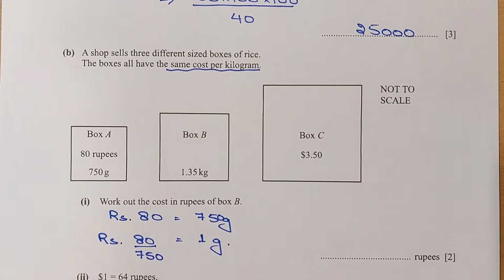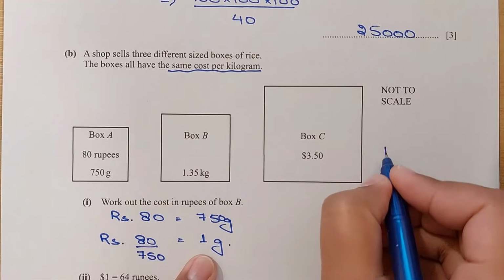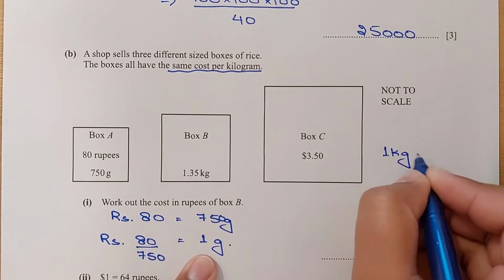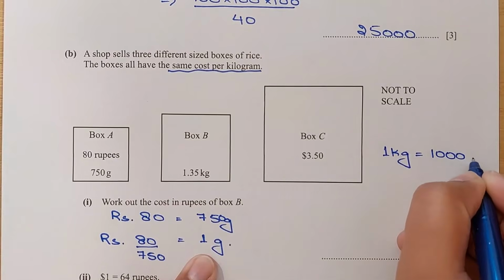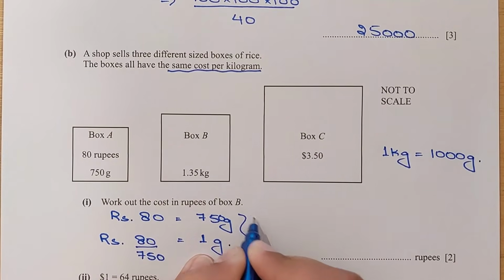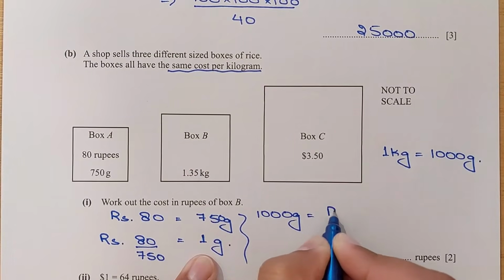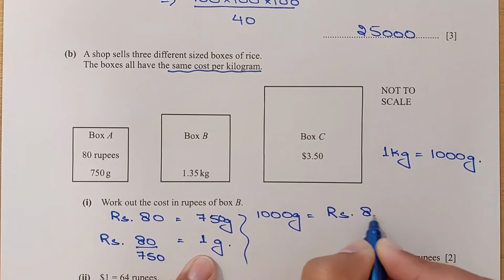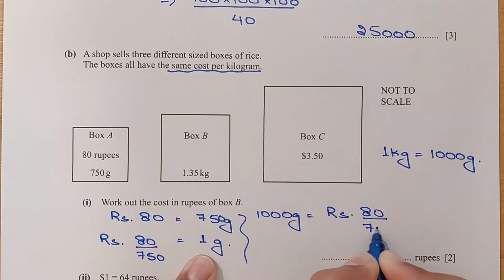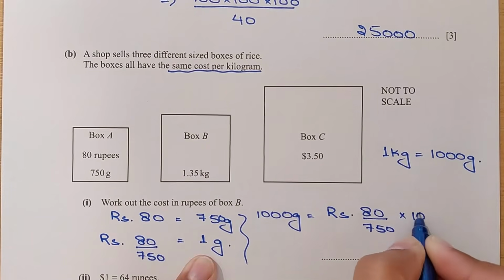We know that 1 kilogram equals 1000 grams, so for 1000 grams it is 80 over 750 multiplied by 1000.